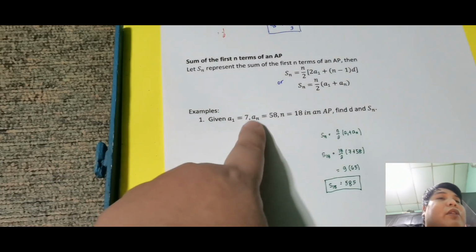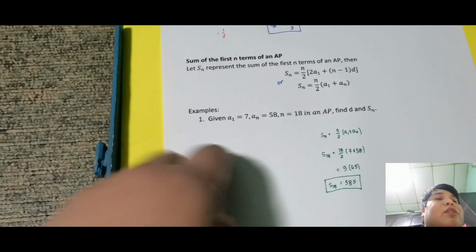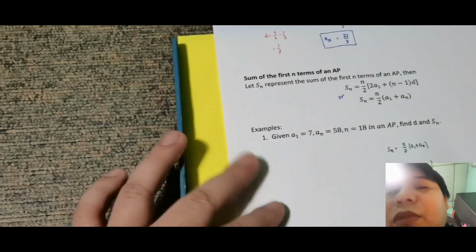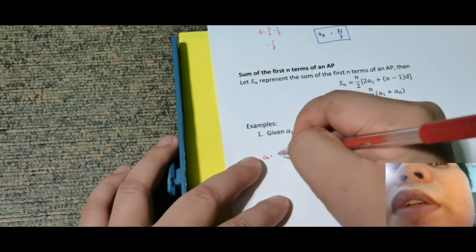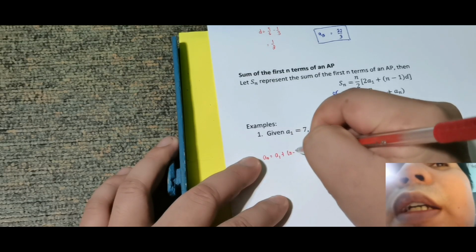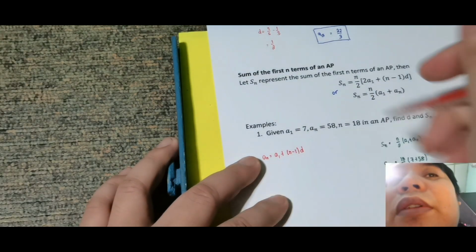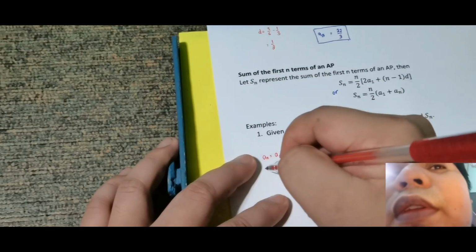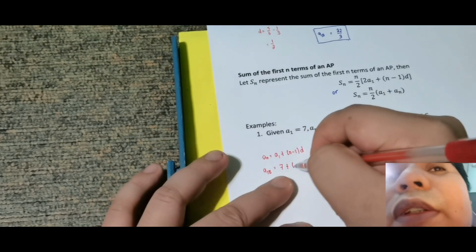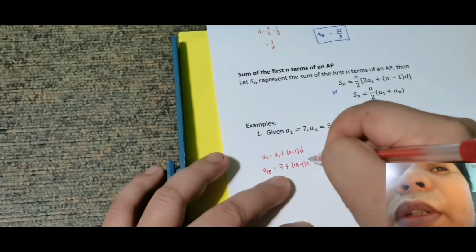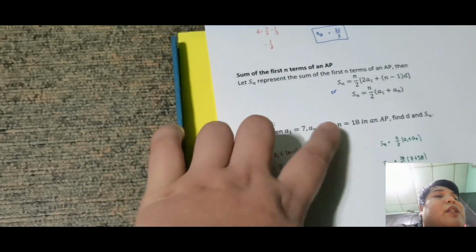Ngayon naman, ang pinapahanap natin, hanapin daw natin yung value ng d. Kasi yun pa yung kulang. So, sufficient ba yung mga value natin para mahanap? I think yes. Bakit? Kasi given yung A sub n o yung A sub 18. So, meron ako n is equal to 18. So, ang gagawin ko lang dito, using yung formula na A sub n is equal to A sub 1 plus n minus 1 times d. Since meron tayong n na 18, so this is A sub 18. This is A sub 18 is equal to A sub 1 which is 7 plus n is 18. So, this is 18 minus 1 times d. Where A sub 18 is 58 kasi siya yung n natin.